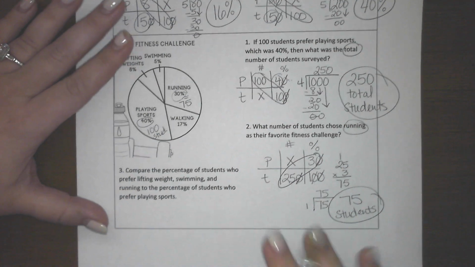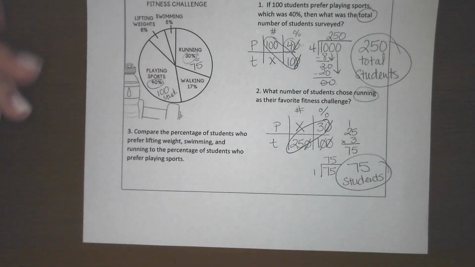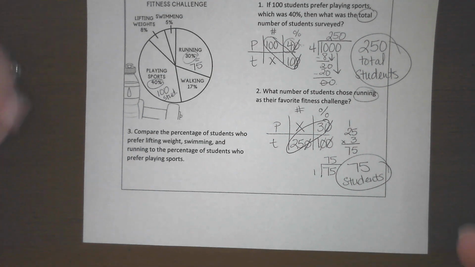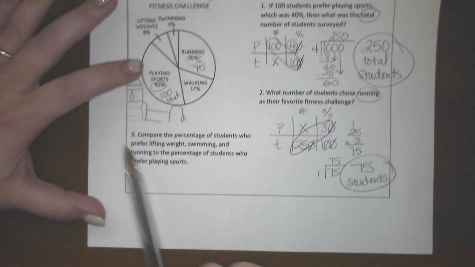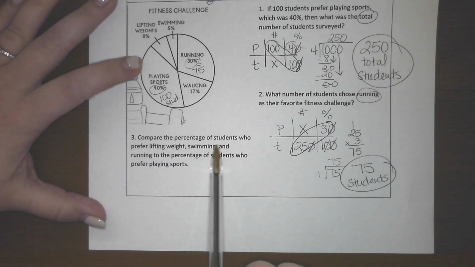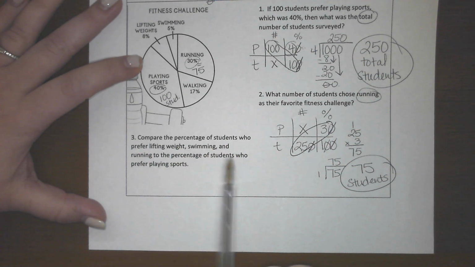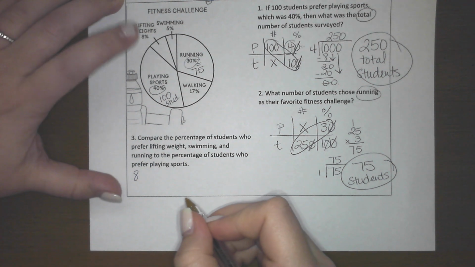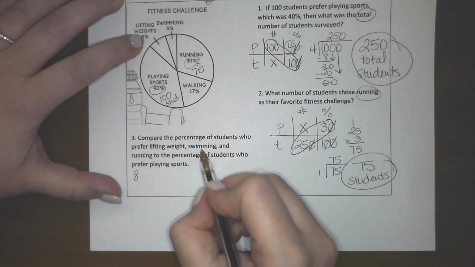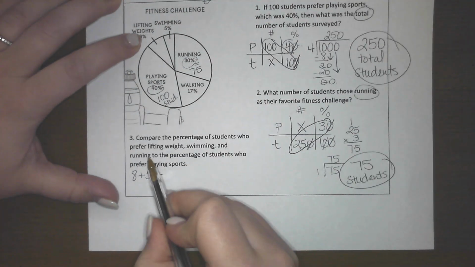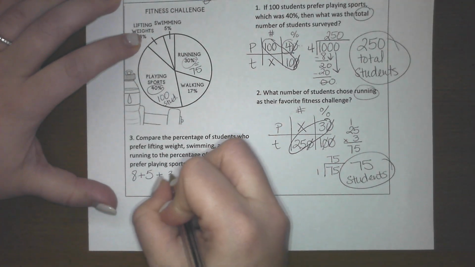Okay? Now, sometimes they're not even going to ask you to do all this mathematical work. You might just be given a question and you could solve it pretty easily. So it says compare the percentage of students who prefer lifting weights, swimming, and running to the percentage of students playing sports. Okay, so we have lifting weights, which is 8% right here. We have swimming, which is 5%. And then we have running, which is 30%.